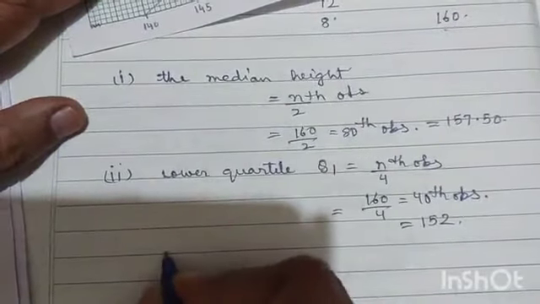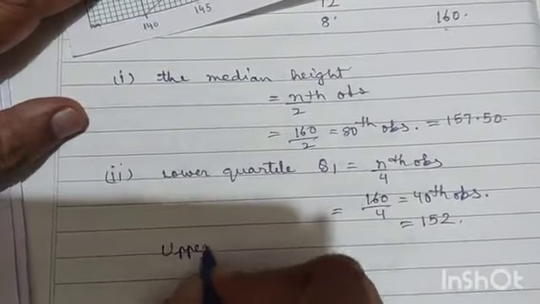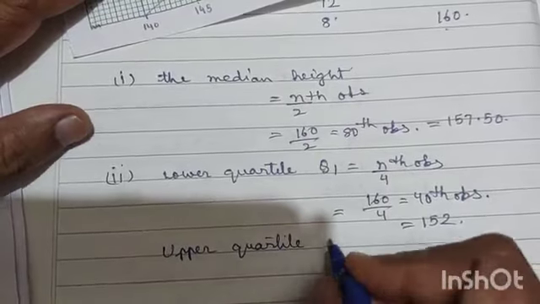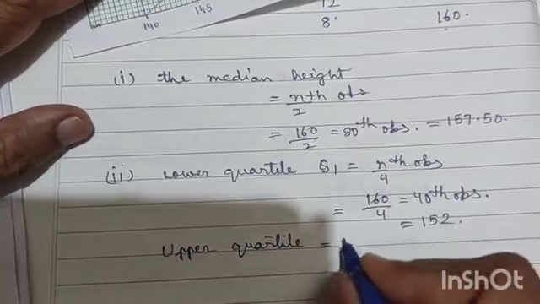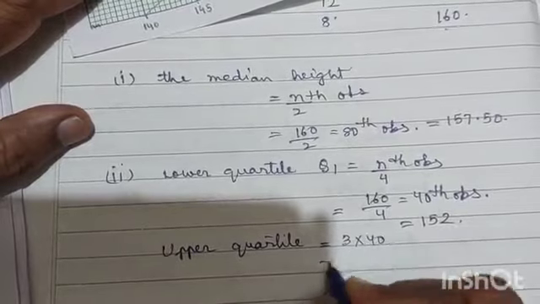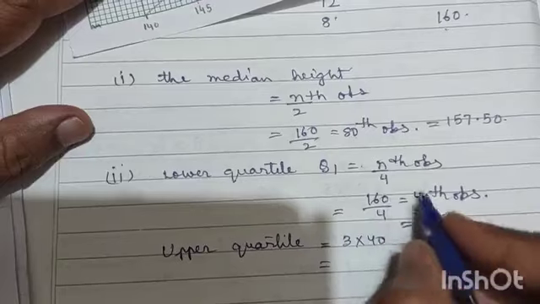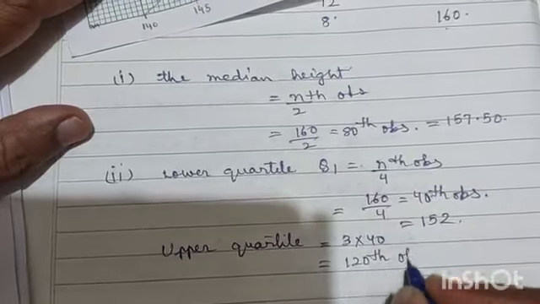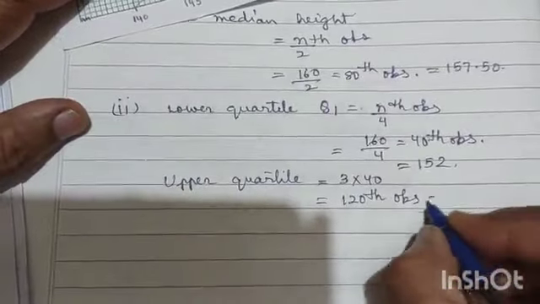Then upper quartile. Upper quartile is 3 into n by 4. So n by 4 is 40. 3 into 40, that is 120th observation, which comes to 164.